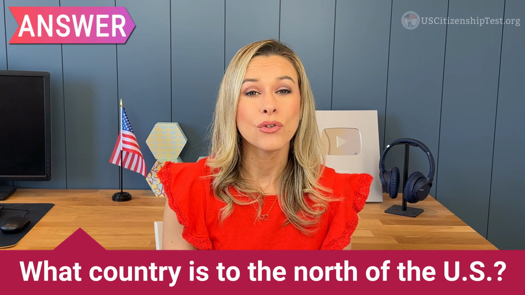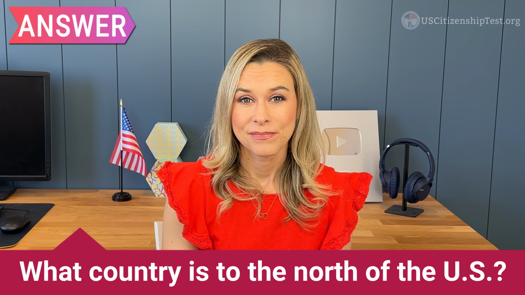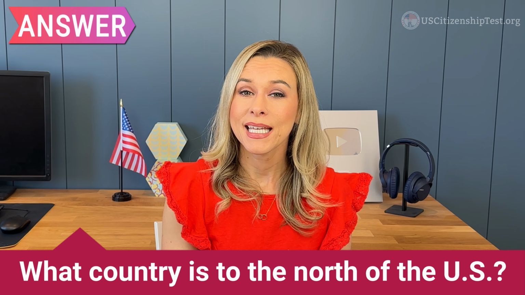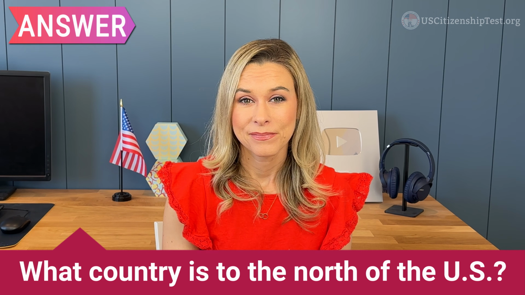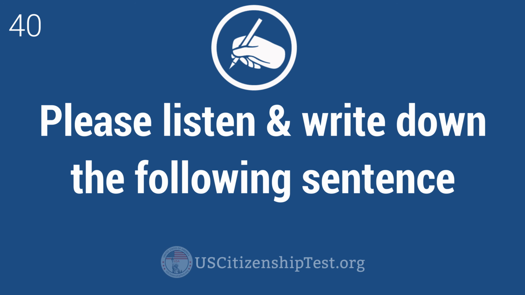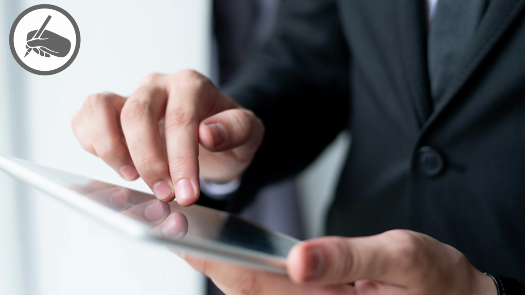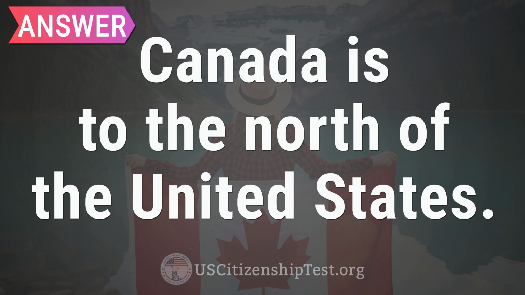What country is to the north of the U.S.? Canada is to the north of the United States.